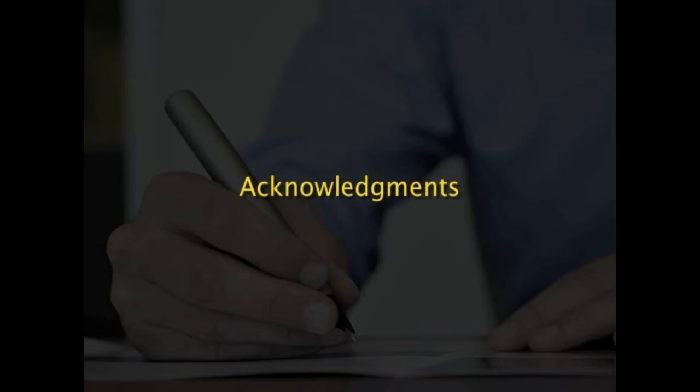The next component of a formal report is acknowledgments. Under this, you have to thank the people who have helped you in getting the information about a particular situation or condition on which you are going to write a report. Generally, it is a thanksgiving statement.